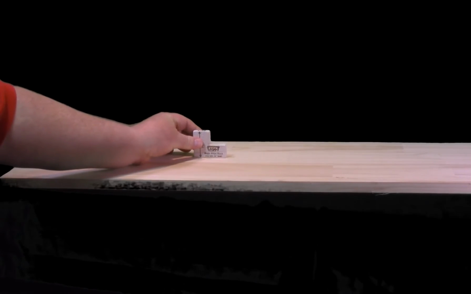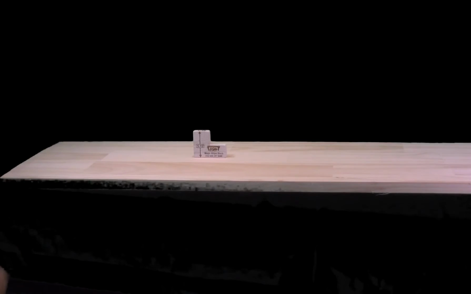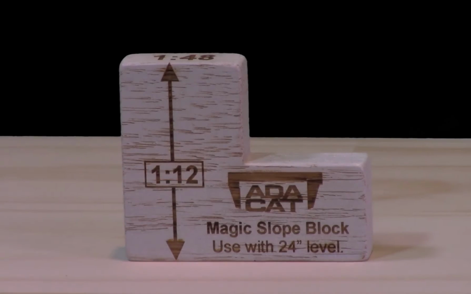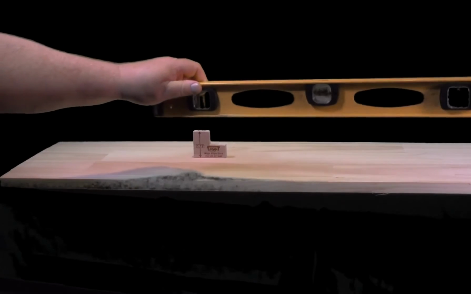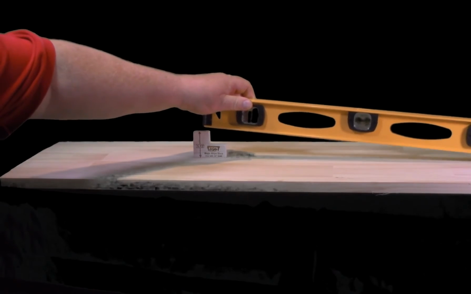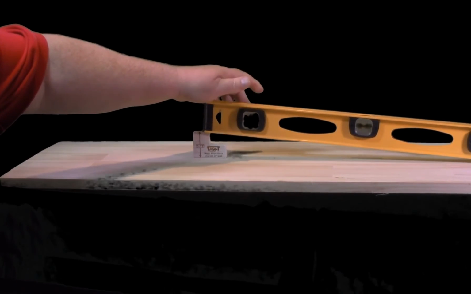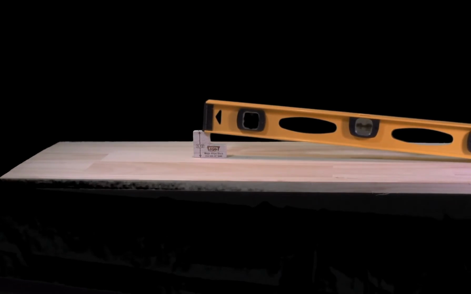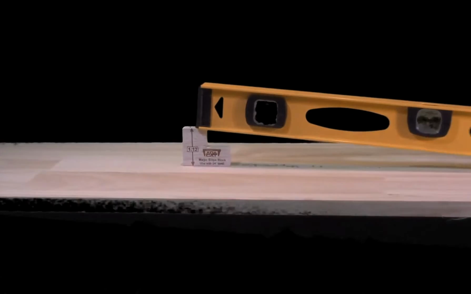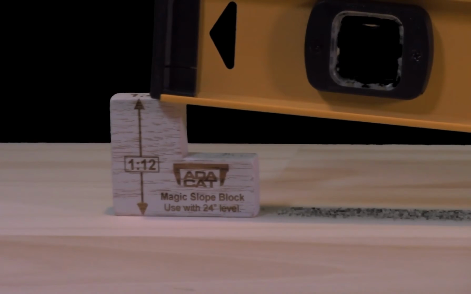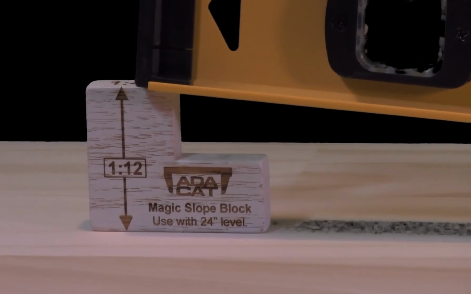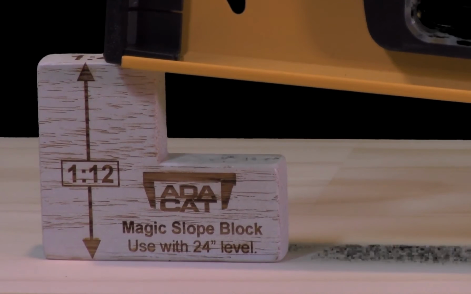To assess the slope of a ramp or curb cut, place the Magic Slope Block at least 2 feet from the top of the ramp, with the arrows indicating 1 in 12 vertical. Next, place the 24-inch spirit level on the ramp extending up the slope of the ramp from the slope block, with the end of the level resting on the upper surface of the slope block. The level should be placed so that the very end and no more of the level is on the block.